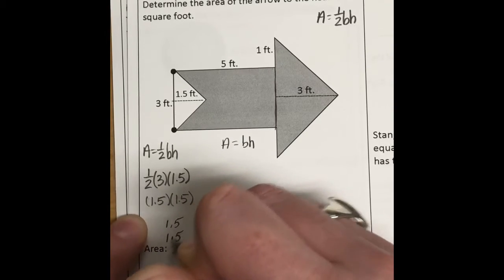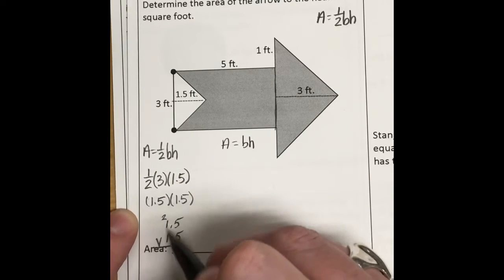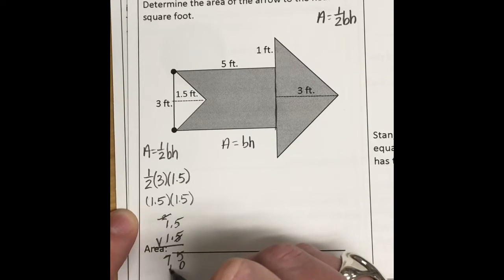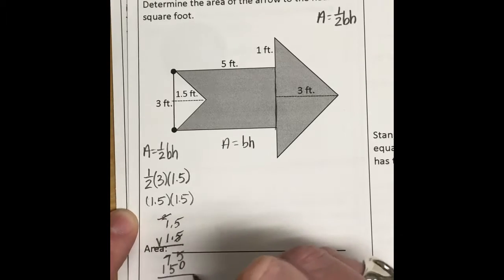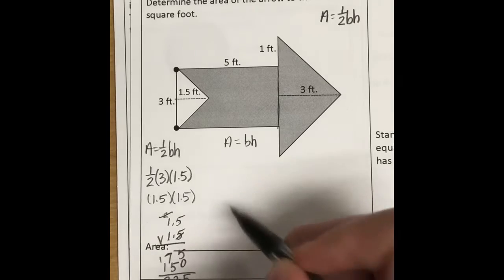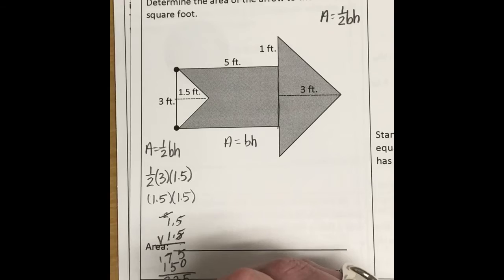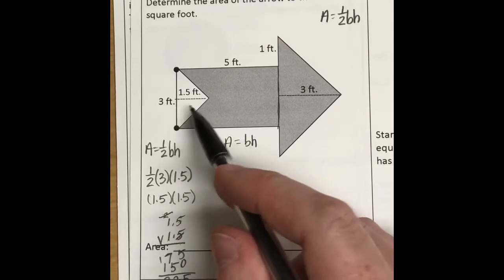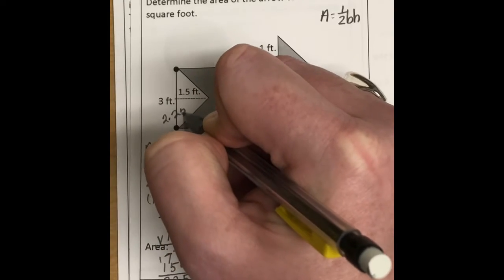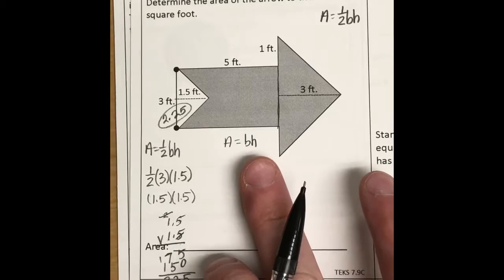1.5 times 1.5. 5 times 5 is 25. 5, 6, 7. 0. 5 times 1 is 5. 1 times 1 is 1. So you add. It's 12. And then I have 2 behind. You got to count both of those. 2 behind the decimal. So 1, 2. So the area of this little triangle, okay, the area of this is 2.25. Okay?